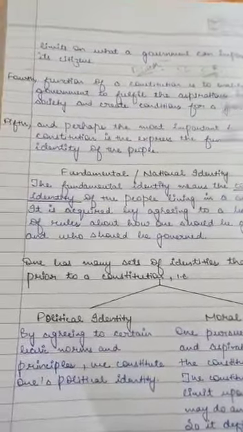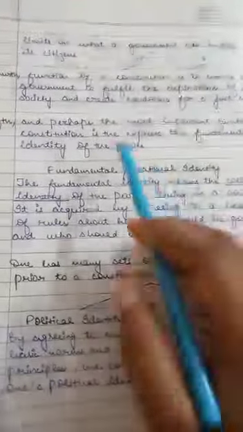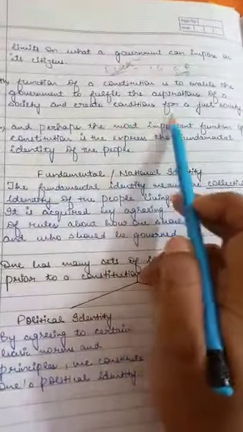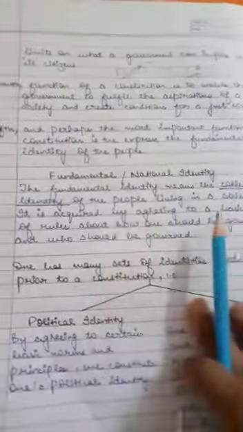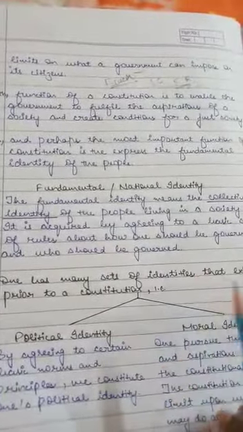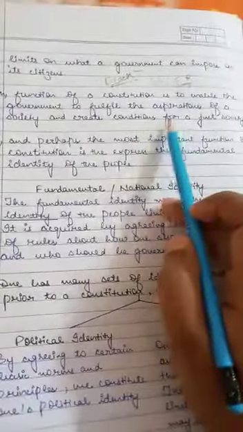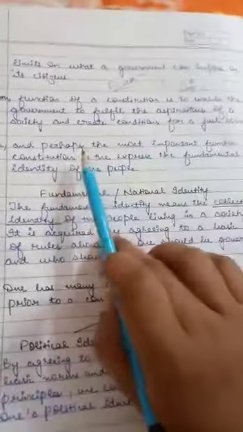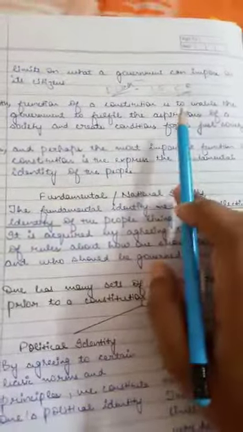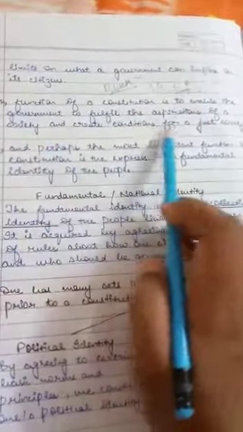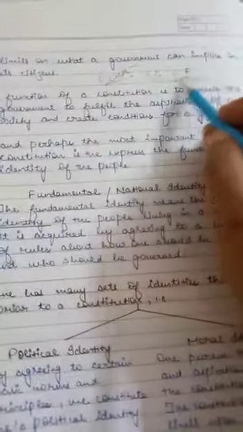So the fourth function of a constitution is to enable the government to fulfill the aspirations of society and create conditions for a just society. So the Indian constitution is one good constitution which was formed in the 20th century and is almost considered one of the finest constitutions. Now a constitution also needs to work on the aspirations of society and create conditions for a just society. Now for example, some basic rules are made for everyone.